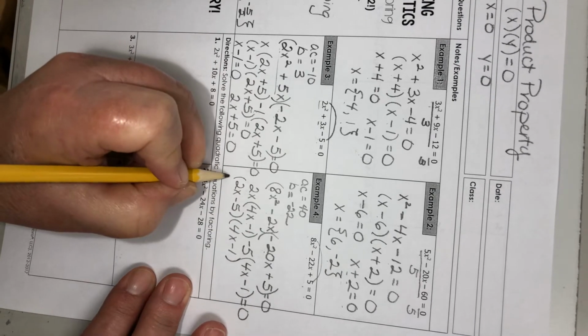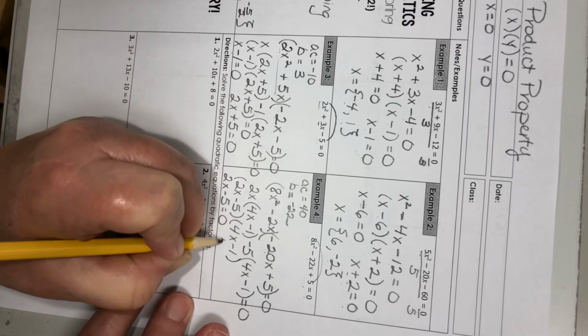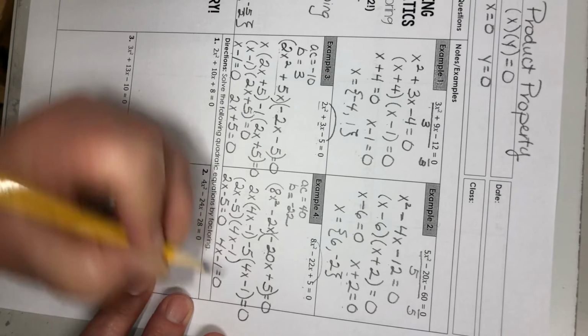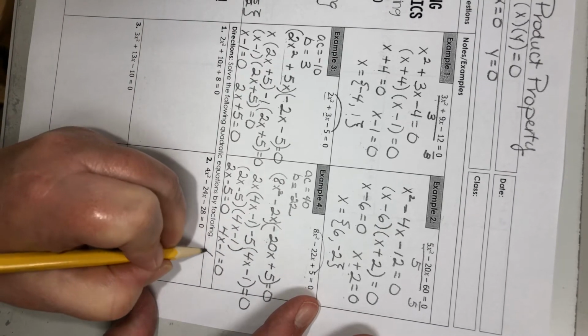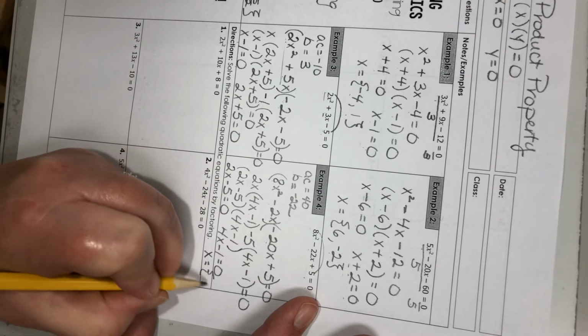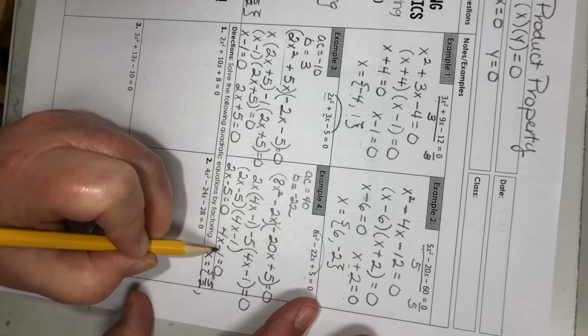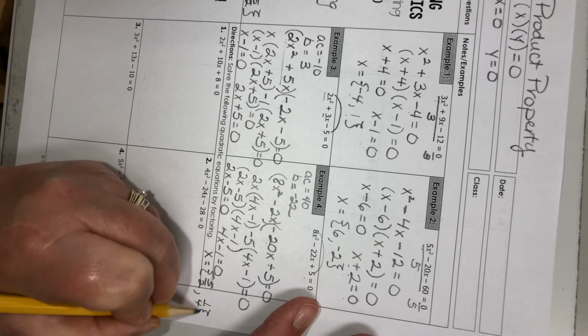We'll set each one of those equal to 0. 2x minus 5 equals 0. 4x minus 1 equals 0. And our two solutions will be x equals, add 5, divide by 2, that would be 5/2. Add 1 to both sides, divide by 4, and 1/4 is our other solution.